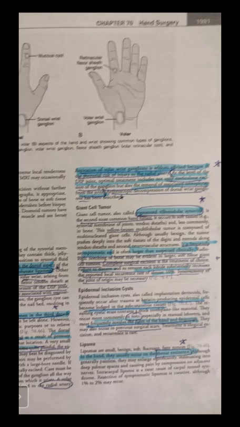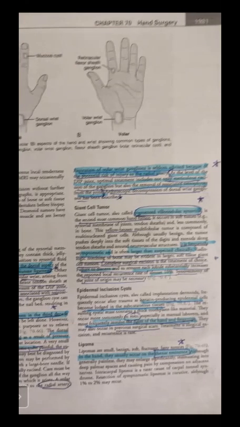If you don't remove all the lobes of the giant cell tumor, what appearance will you get in giant cell tumor? That's given in the bone chapter in Bailey. That will be soap bubble appearance, I guess. So all the lobules should be removed. If you don't remove them, recurrence rate will be 10%. Synovectomy of the joint of origin may be necessary.